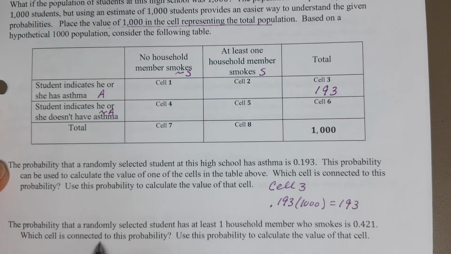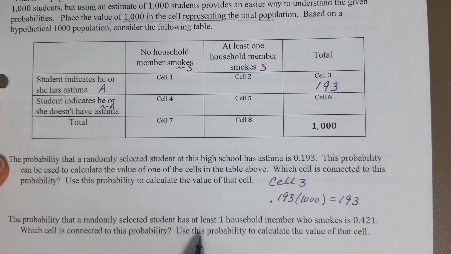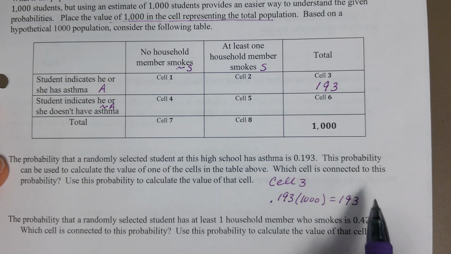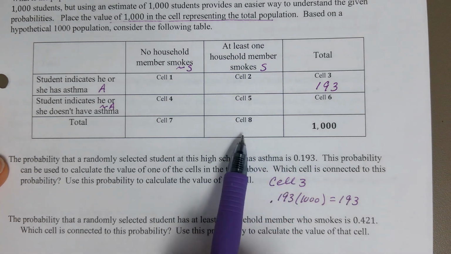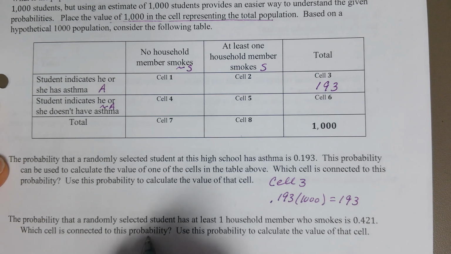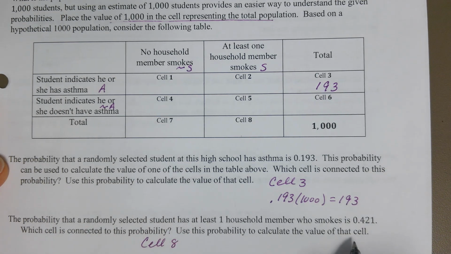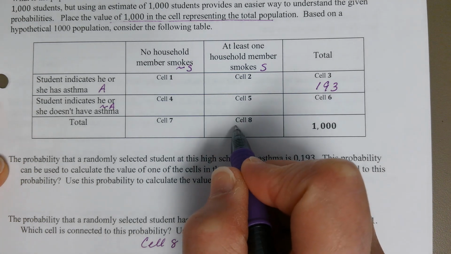The probability that a randomly selected student has at least one household member who smokes is 0.421. At least one household member who smokes. Which cell is connected to this probability? Cell 8. The value of this cell, 0.421 times 1,000 is 421.